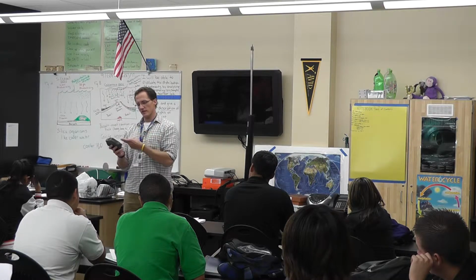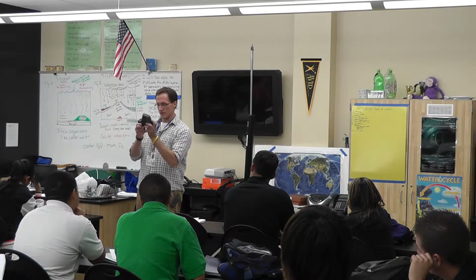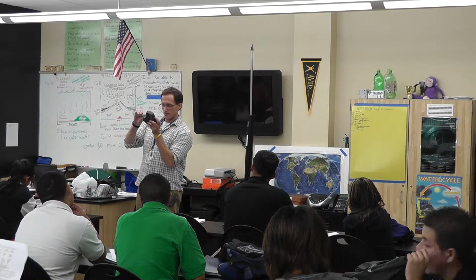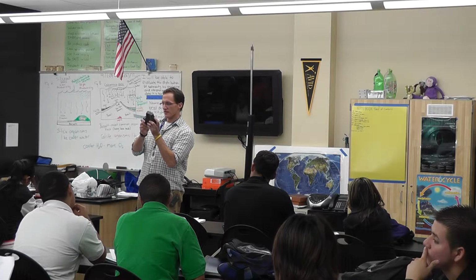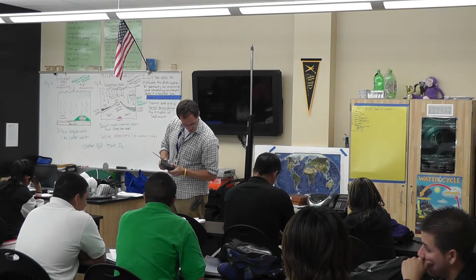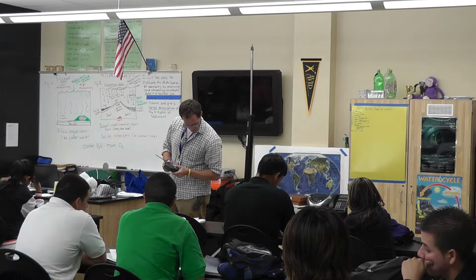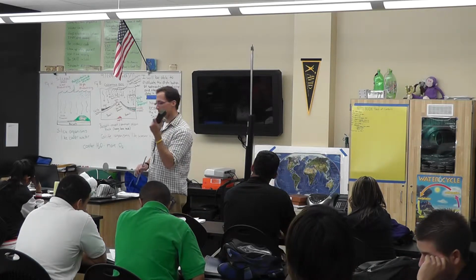So if I take the longest section, I have approximately 16 centimeters. How many millimeters is that? Multiply it by 10. 160. So we have 160 millimeters. Which category would it fall into? Cobble. This is a cobble. So the classification of this rock would be a cobble.